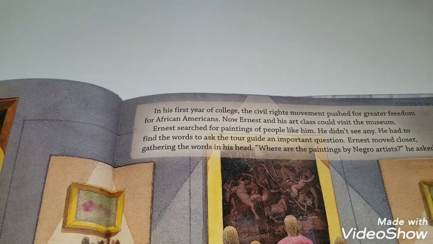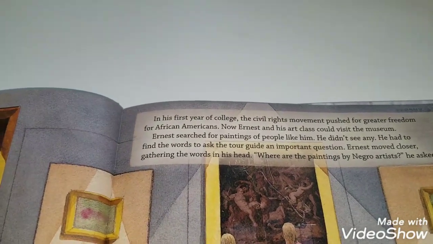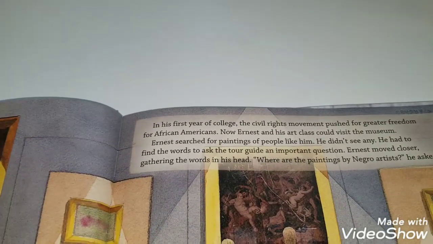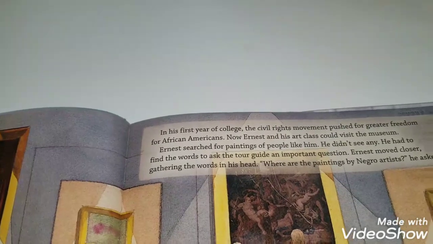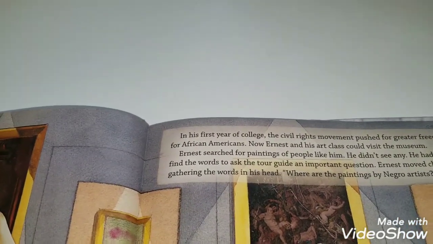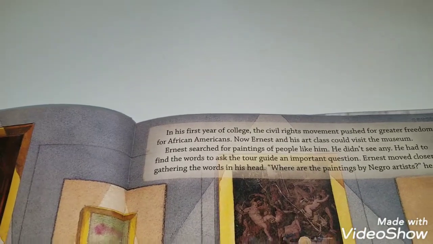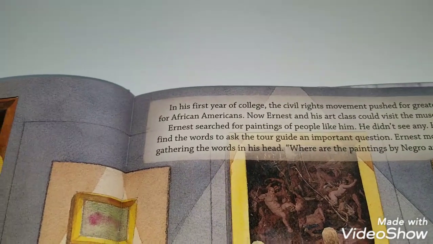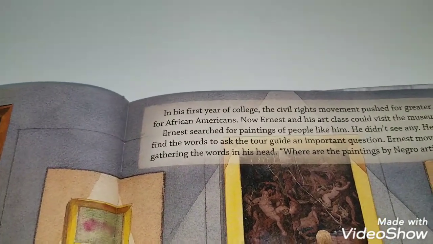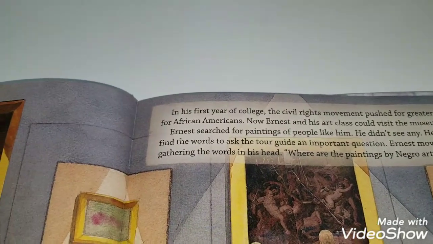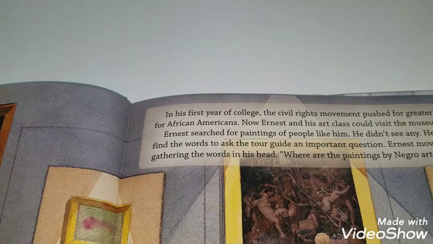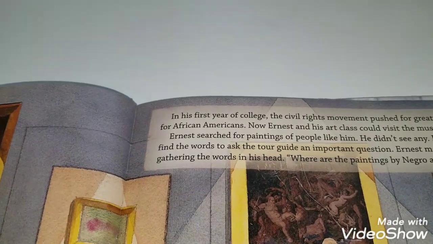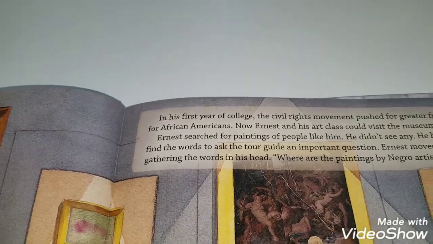In his first year of college, the civil rights movement pushed for greater freedom for African Americans. Now Ernest and his art class would visit the museum. Ernest searched for paintings of people like him. He didn't see any. He had to find the words to ask the tour guide an important question. Ernest moved closer, gathering the words in his head. Where are the paintings by the Negro artist?